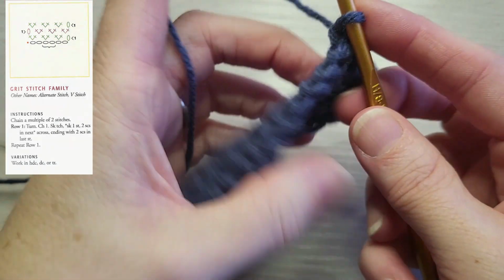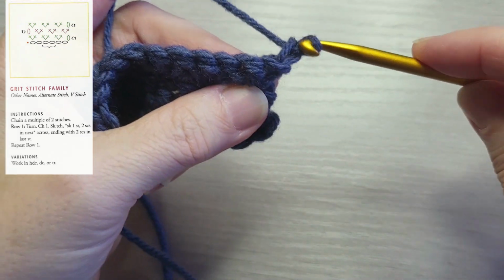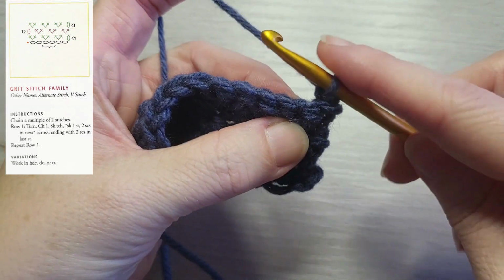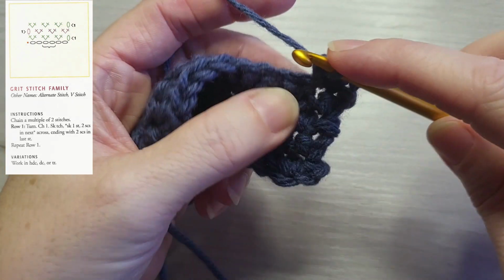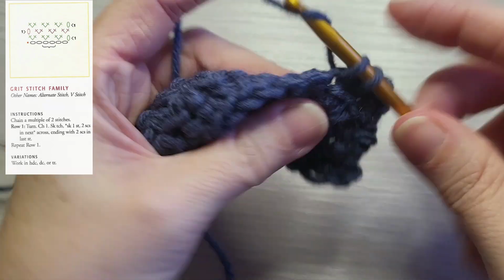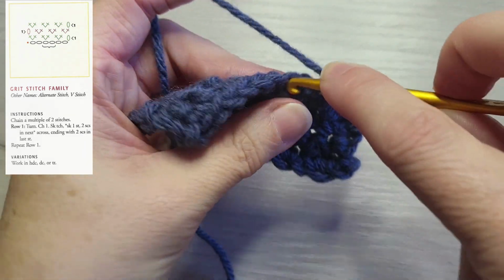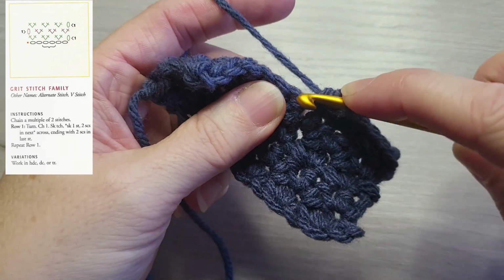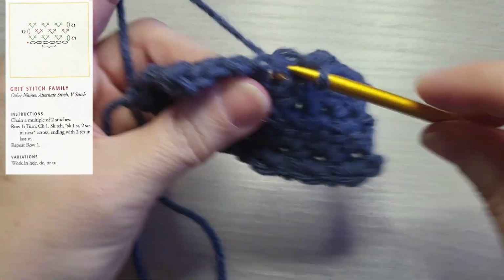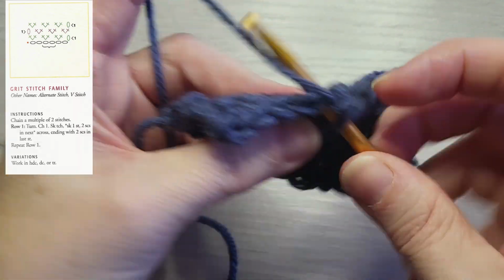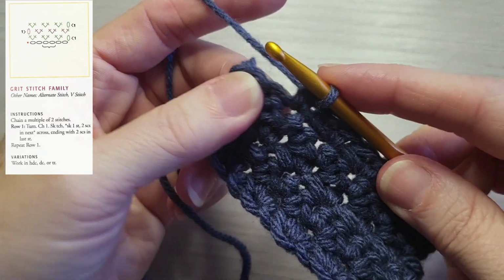Oh, that's right. We got to turn first. Then we're going to chain, then do 2 single crochets in that second one. Skip 1, 2 single crochets. Skip 1, 2 single crochets. Skip 1, 2 single crochets. Skip 1, 2 single crochets.